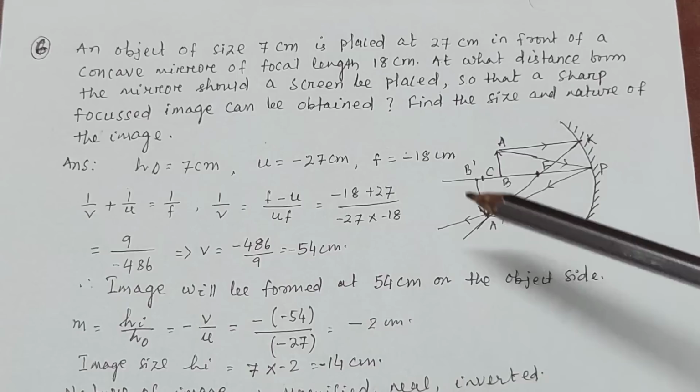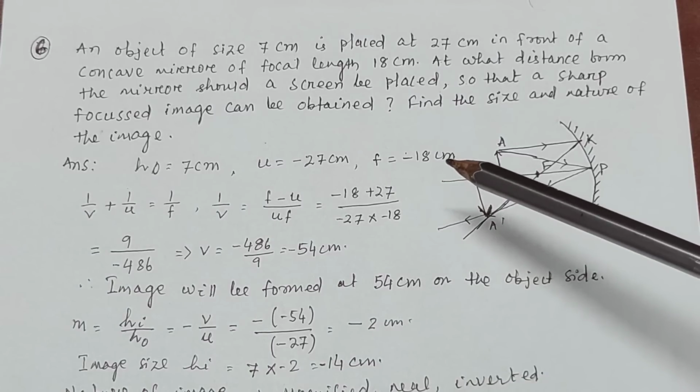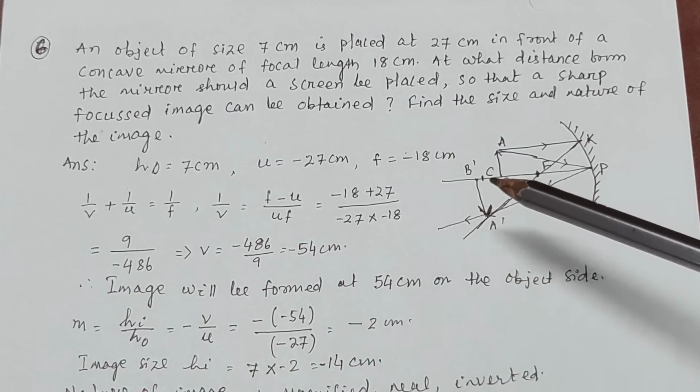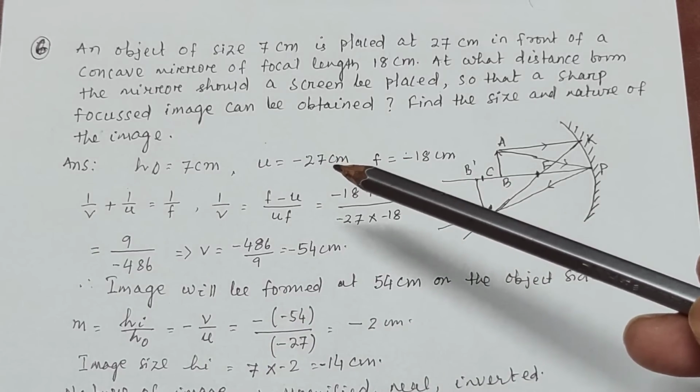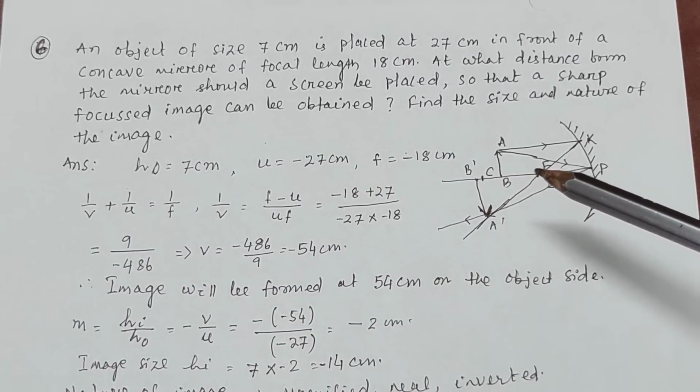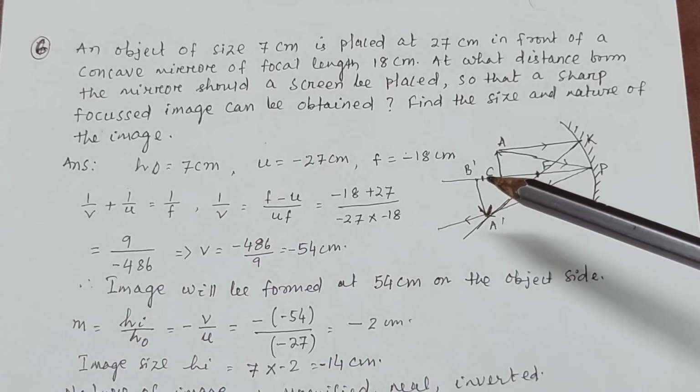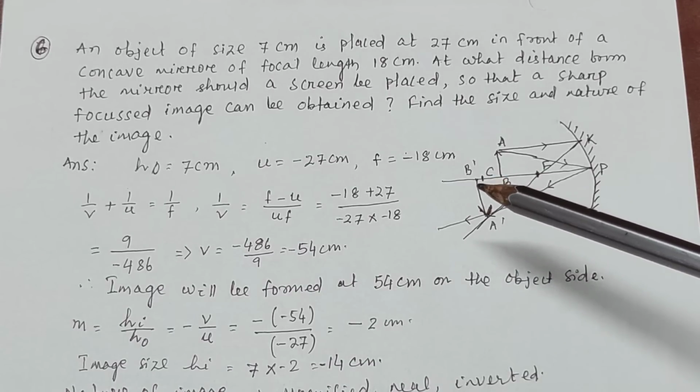Here focal length is given 18 centimeter, so center of curvature will be 36 centimeter. Object distance is given 27 centimeter. So object will lie in between focus and center of curvature, so the image will be formed beyond center of curvature.